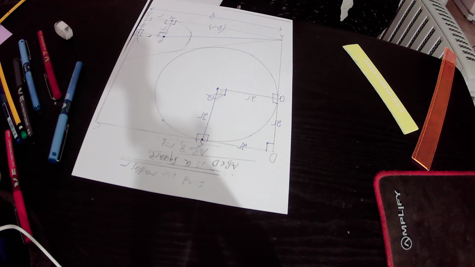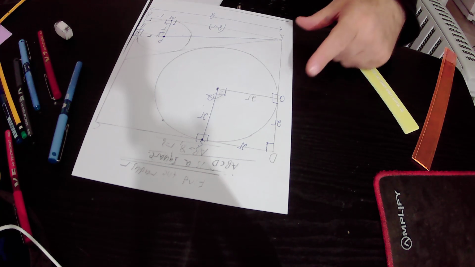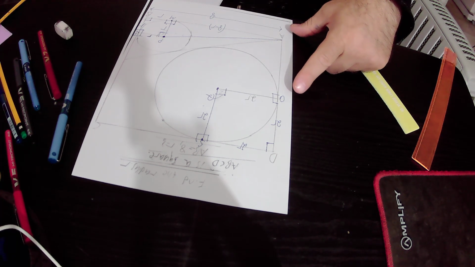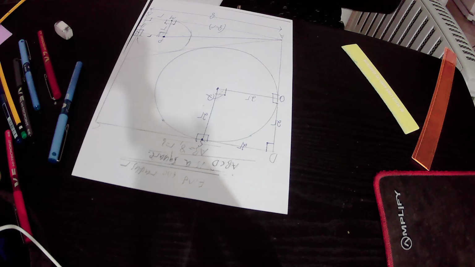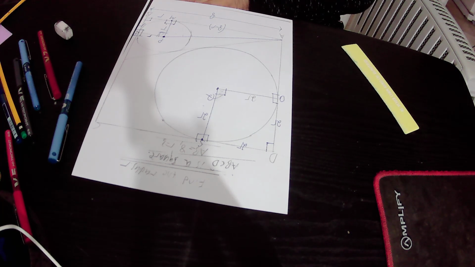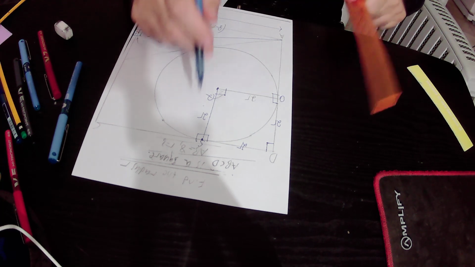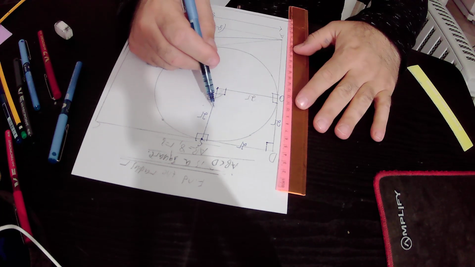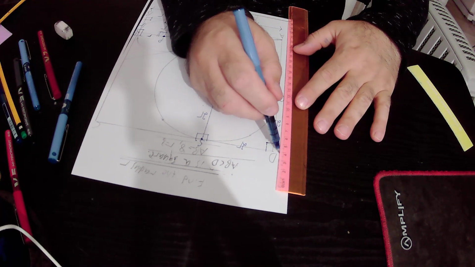Okay? In the next step, we will calculate the size of line segment OA. So what is the size of line segment OA? DA is one side of square ABCD, therefore it equals 8 units.